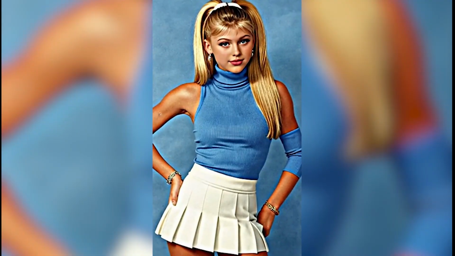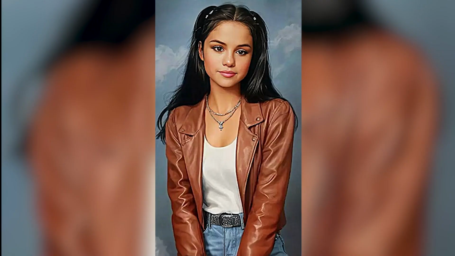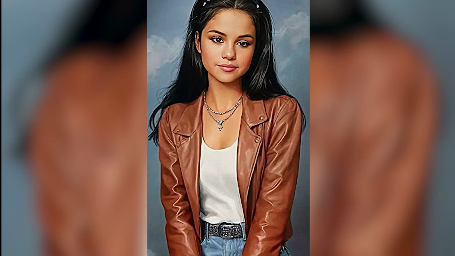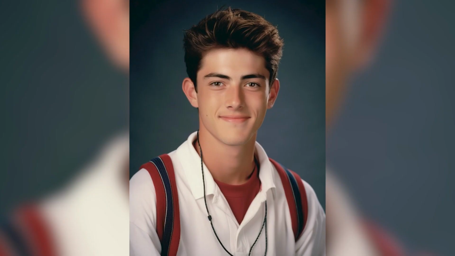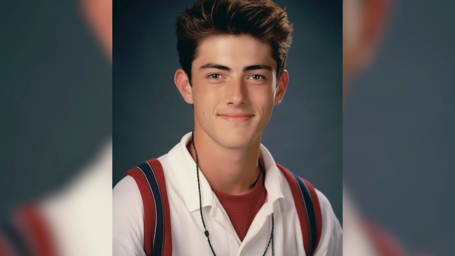In this video, I'm going to show you how to create the free AI yearbook trend photo tutorial to transform your photos into stunning 90s yearbook portraits. Artguru AI is an online platform and mobile app that uses artificial intelligence to generate personalized avatars, portraits, and face swaps in various artistic styles.